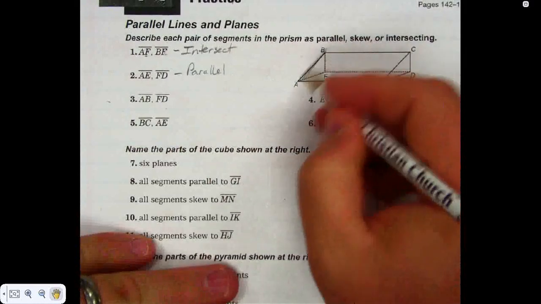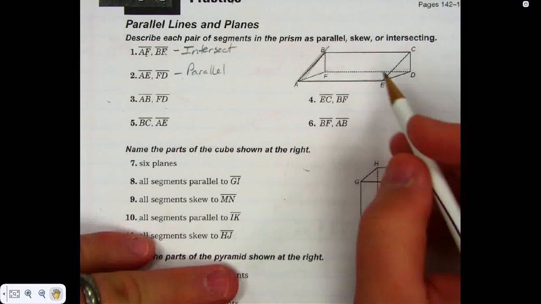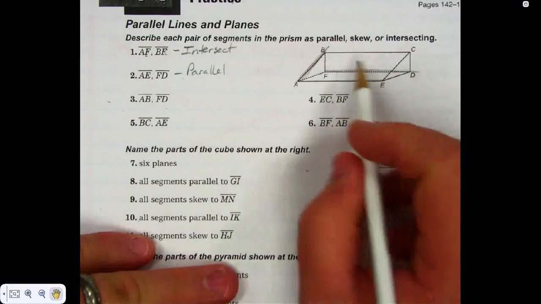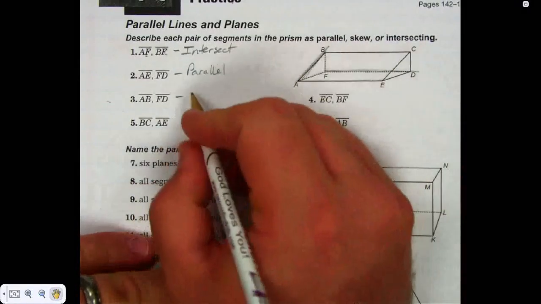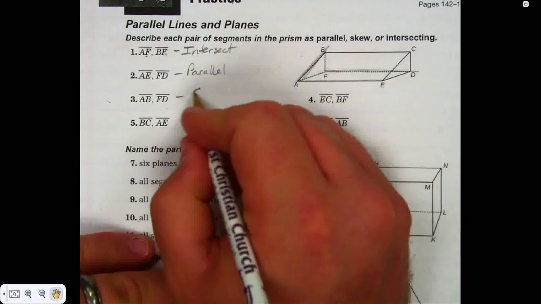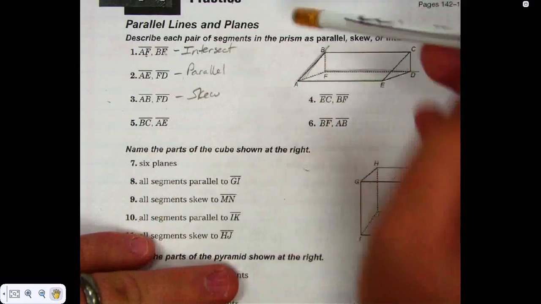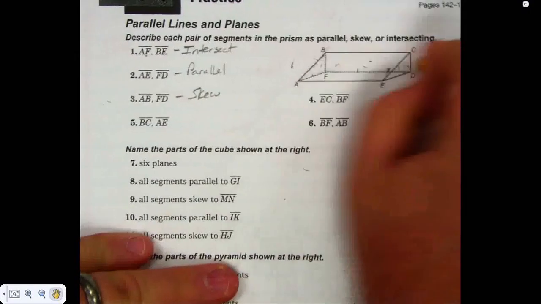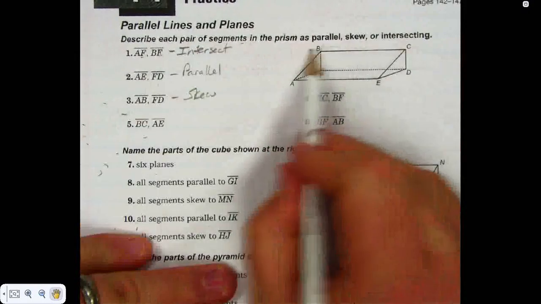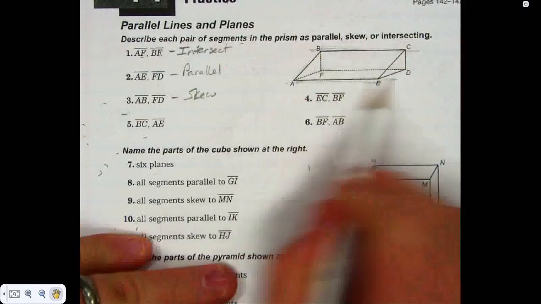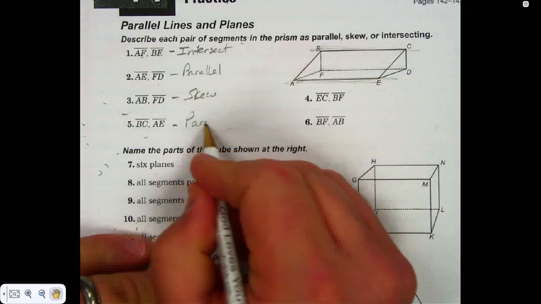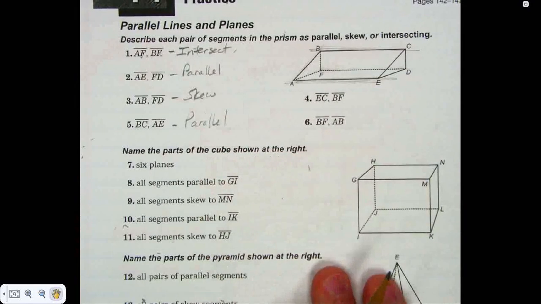AB, it's this one right here, right? And FD. Skew. They're never going to touch, are they? But they can't be in the same plane, so they're skewed. BC and AE. Parallel. It's not so bad, is it?